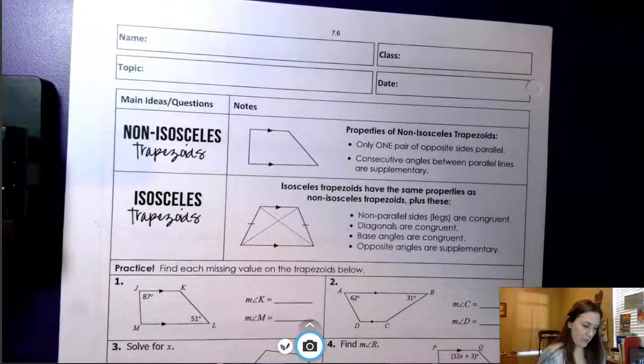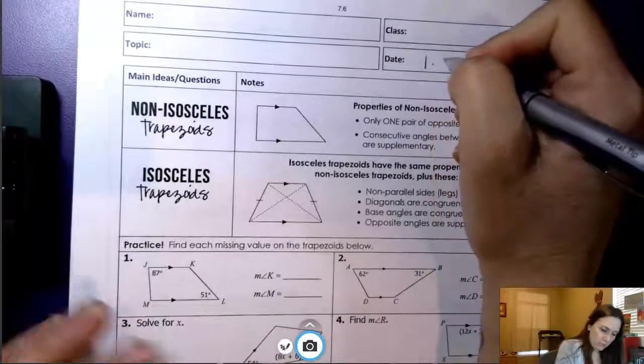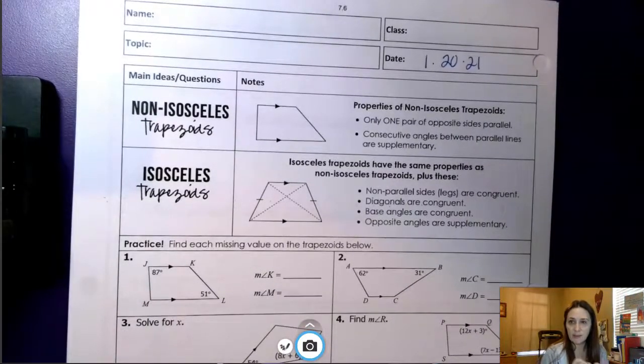Hopefully everybody has them. Today we're going to be talking about non-isosceles trapezoids. We're going to talk about non-isosceles trapezoids first.